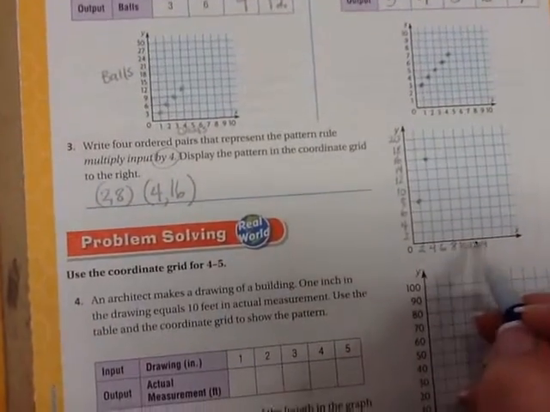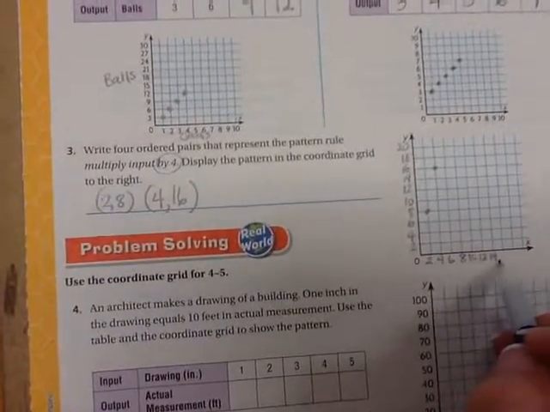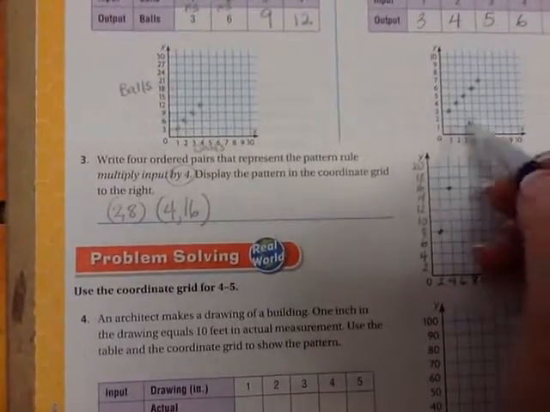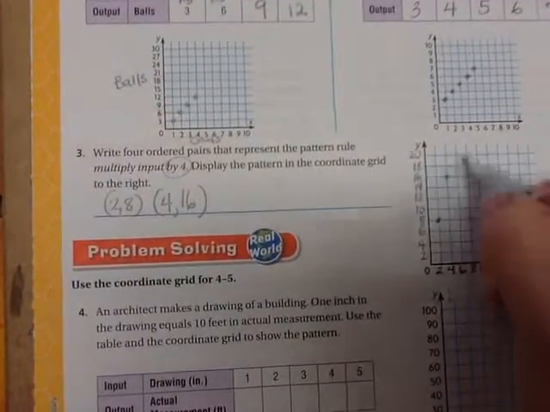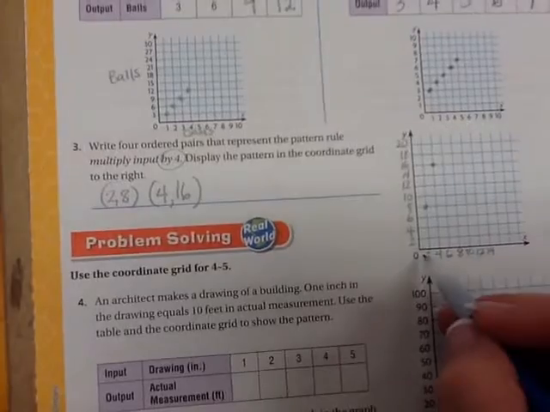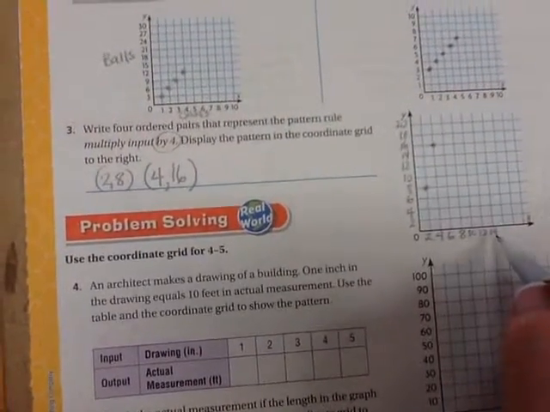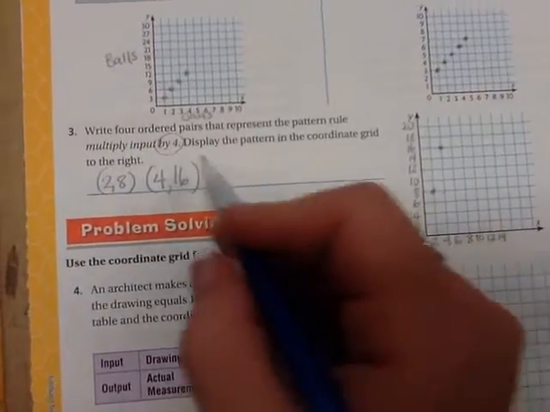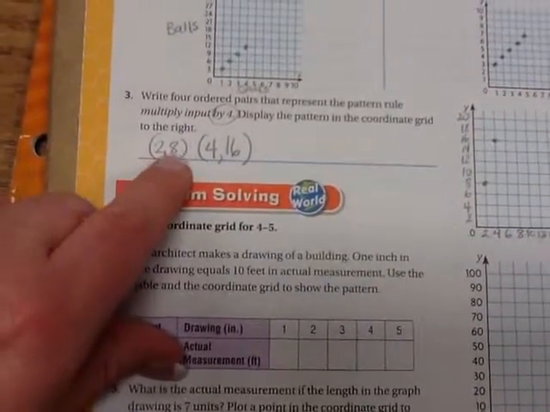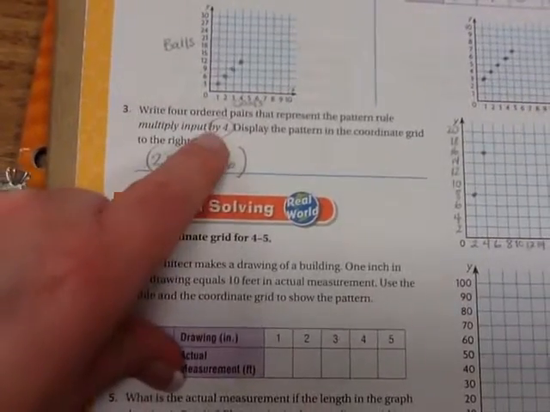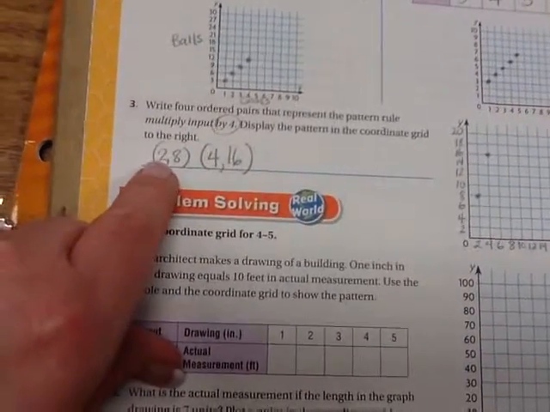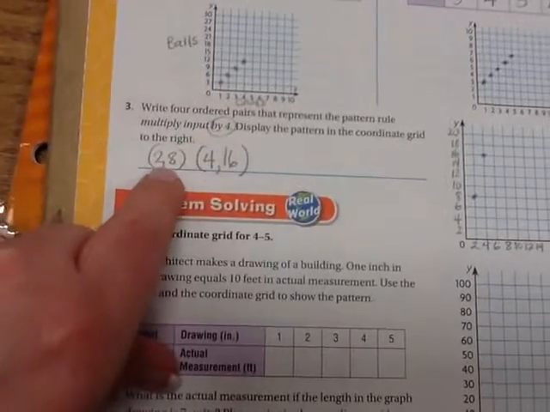So as you notice, it probably wasn't very smart of me to do this right here, being that I can't put another one because 6 times 4 would be 24, and that's way off. So again, you have to kind of be careful. It's probably easier to skip count on your y-axis than it is your x-axis. But nevertheless, I want you to make sure that you're following the rule, because 2 times 4 is 8, 4 times 4 is 16. You're inputting 2, and you're multiplying your input by 4.